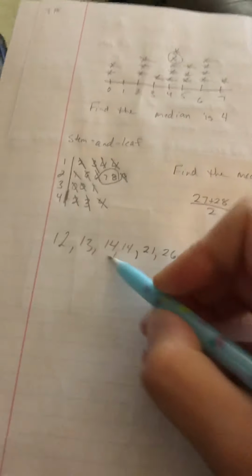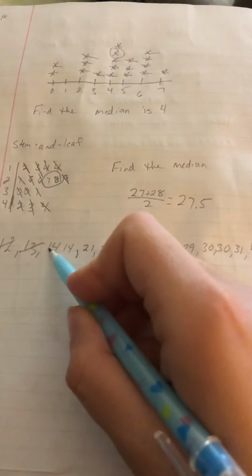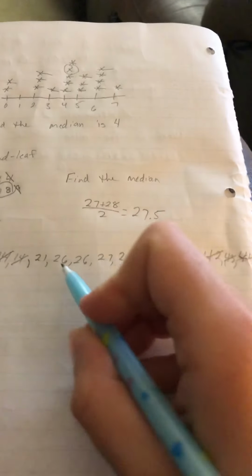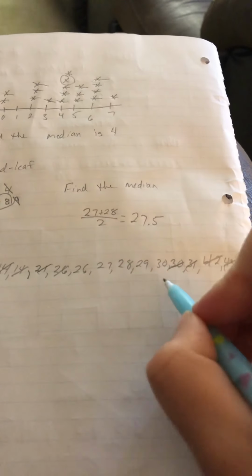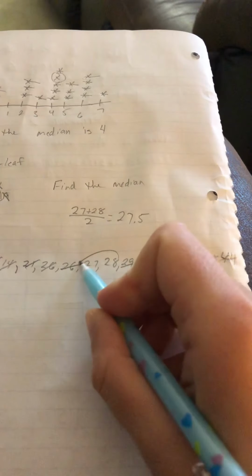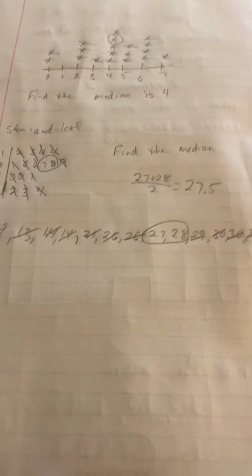And so that one will go away with that one. Then you'd have to do this thing again. And again, you get these same two numbers in the middle, add, divide by 2. And that is all on this section. All right.